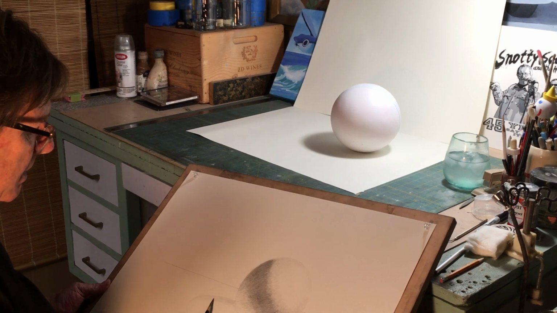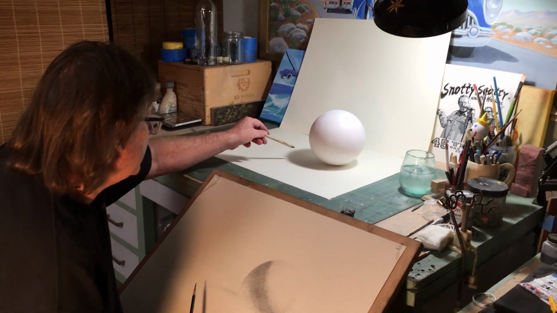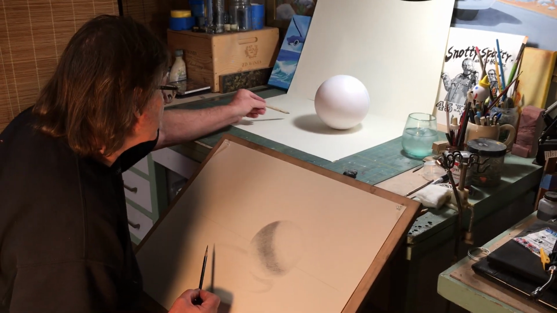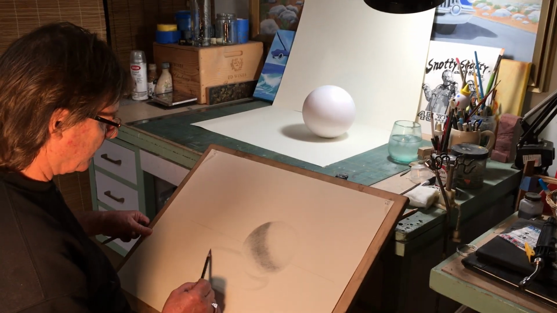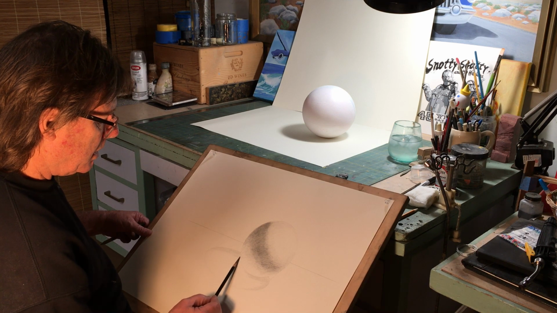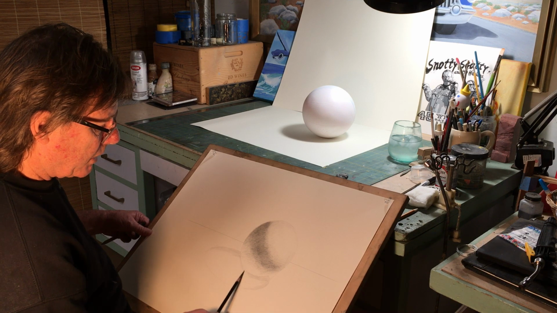Now, as it comes out to this region out here, it starts falling into the ambient light. So it's darkest down around this area where it's closest to the object, but as it extends away from the object, it starts getting lighter as it gets influenced by the ambient light in the room. And you come up and sneak up to that little boundary right there.